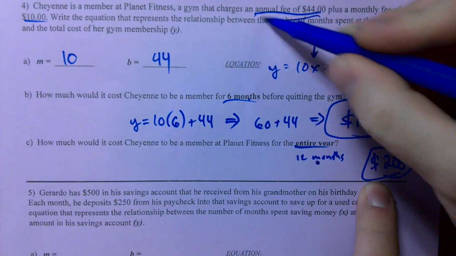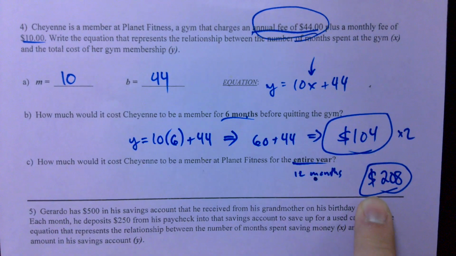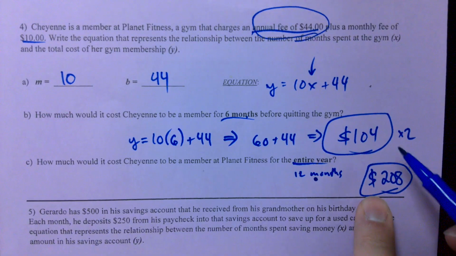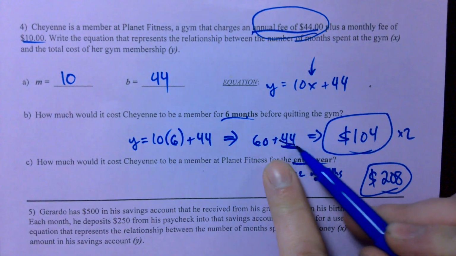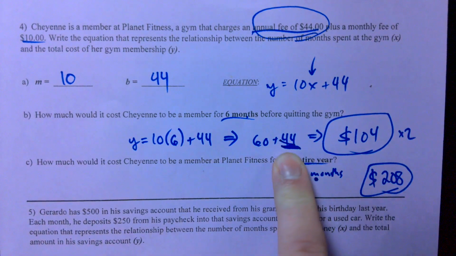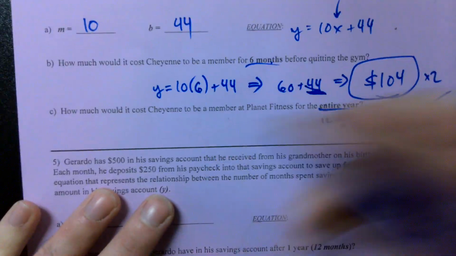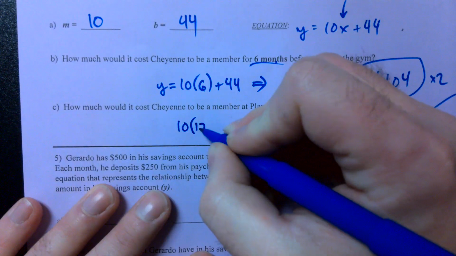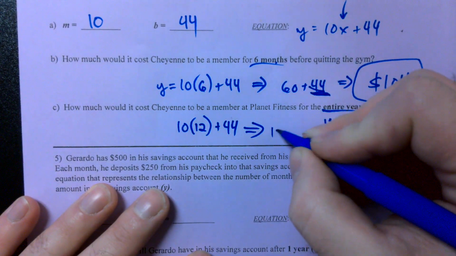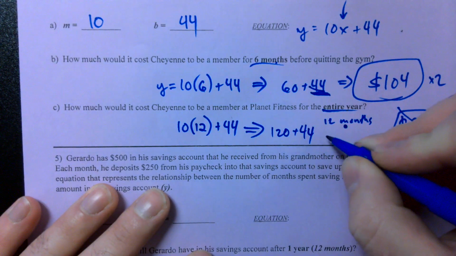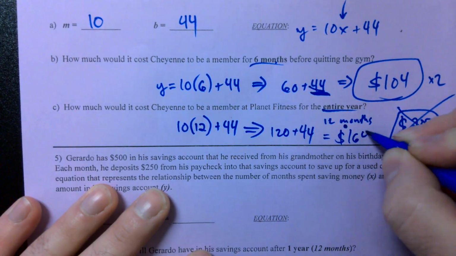Exactly. My $44 only gets paid once a year, right? So if I multiply 104 by 2, I'm actually multiplying that one-time payment by 2 as well. And we don't want to do that, right? That's why we just want to use the same process we did above, plugging 12 in. What's 10 times 12? 120. What's 120 plus 44? 164.